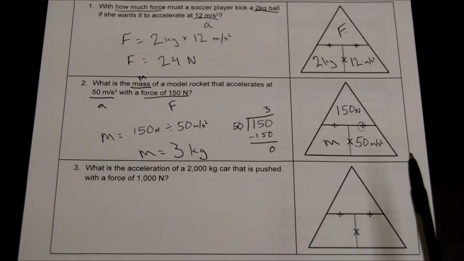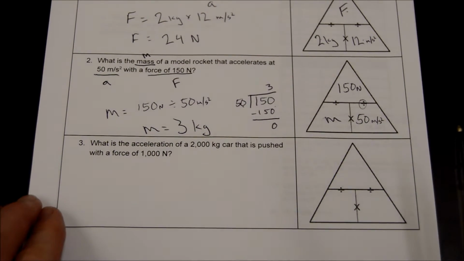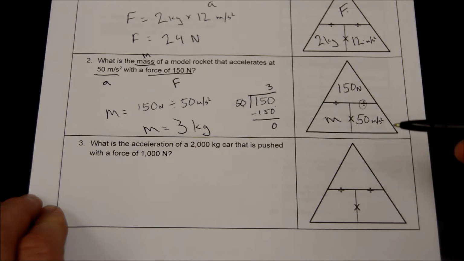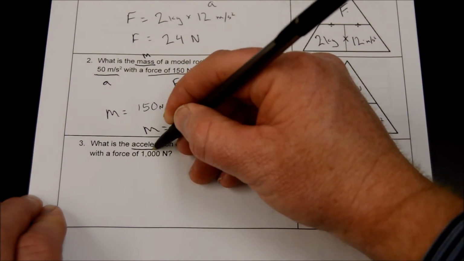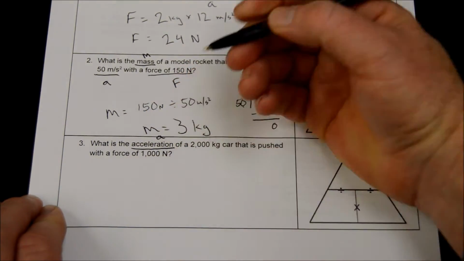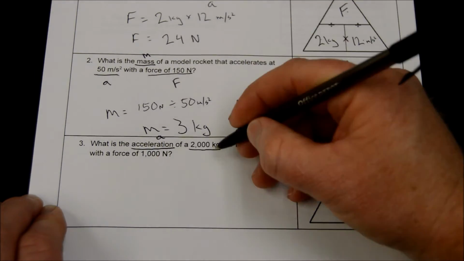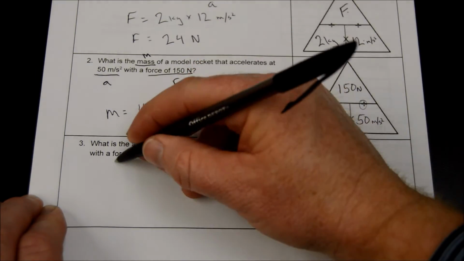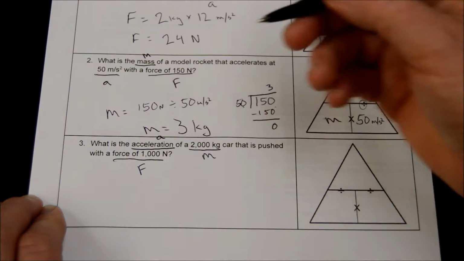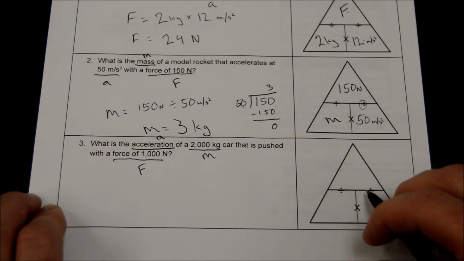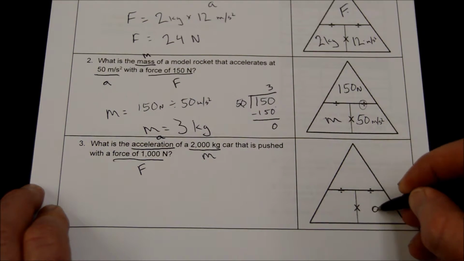All right, let's do our final one. What is the acceleration of a 2,000 kilogram car that is pushed with a force of 1,000 newtons? We don't know acceleration. That's A. 2,000 kilograms is our mass, and force F is 1,000. So acceleration, we don't know.